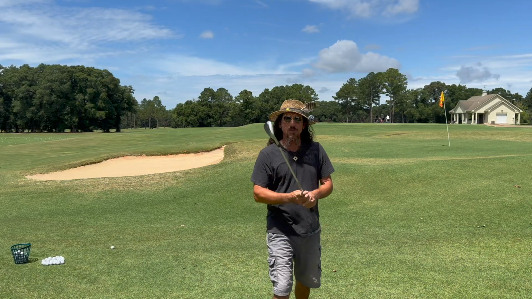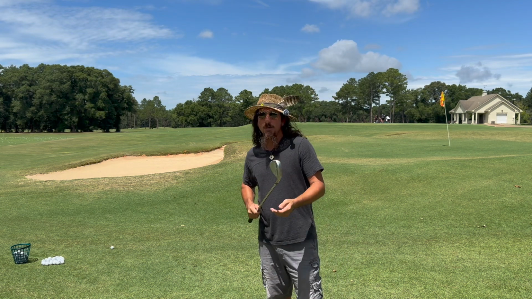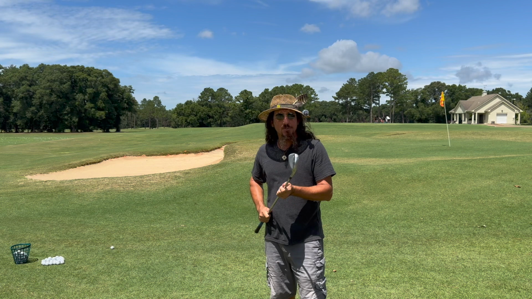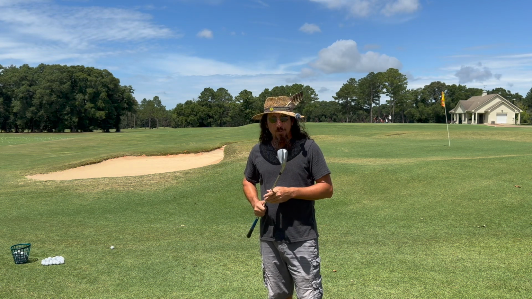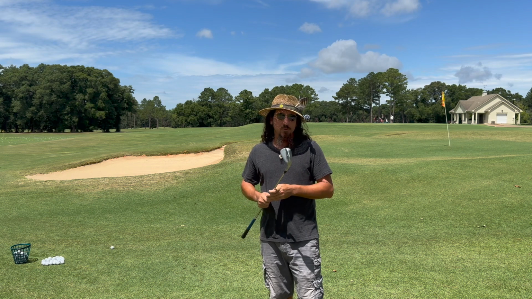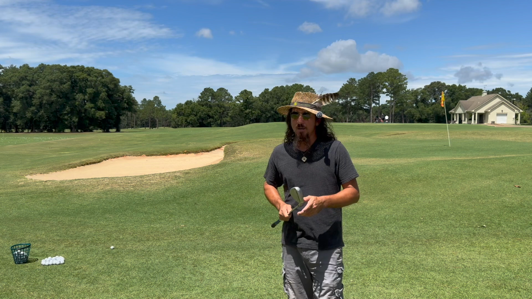And today I'm going to be pitching with my 56-degree wedge, or what I told you was my 55-degree wedge. This is my go-to pitching wedge. I will use other wedges depending, but I typically don't use any other wedge except this one to pitch because I'm very comfortable and I'm familiar with how the ball takes off with this club.